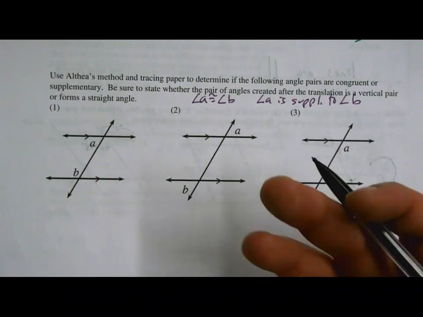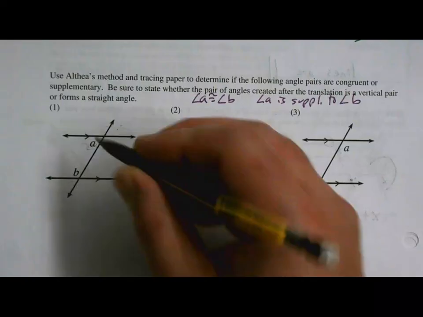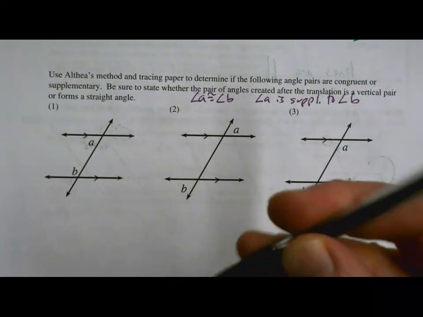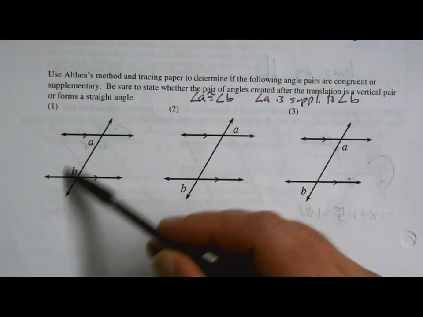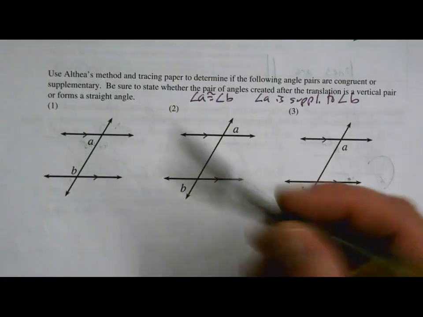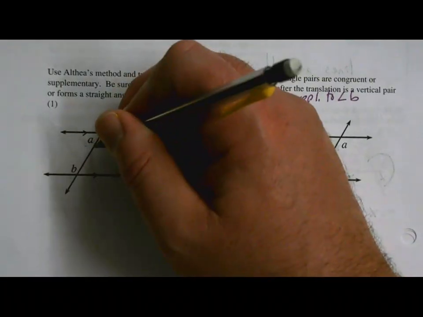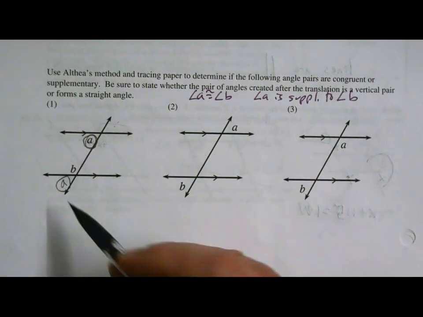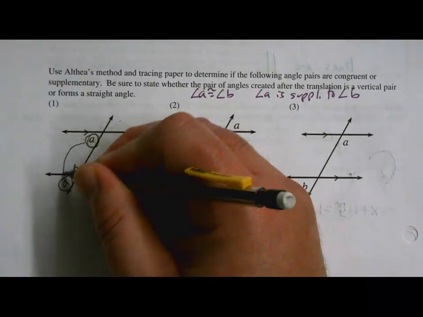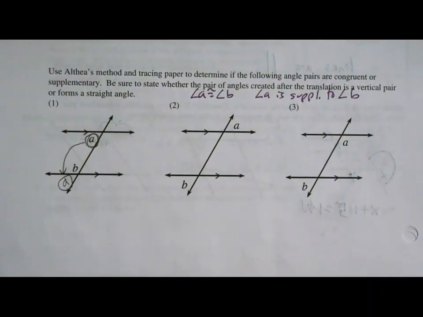So here's one way I could do this. I'm going to try to get this A and this B next to each other. I'm pretty sure they're supplementary. I'm pretty sure because they don't look like they're the same. This one looks like it's bigger than 90. This one looks like it's less than 90. So I'm going to move this one. I'm going to move it down to right here. This would also have to be A, not because they look the same.